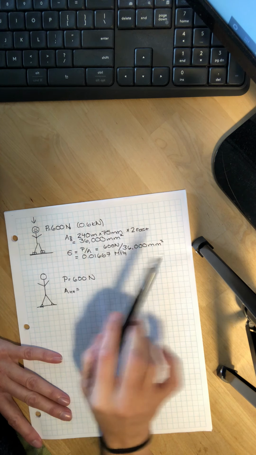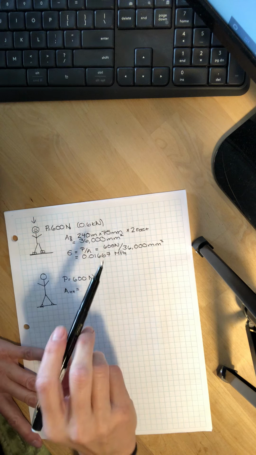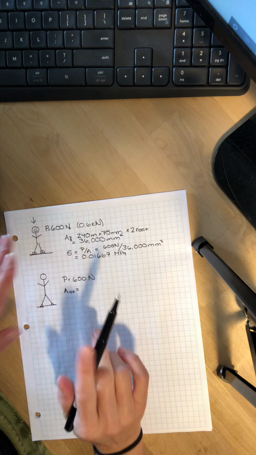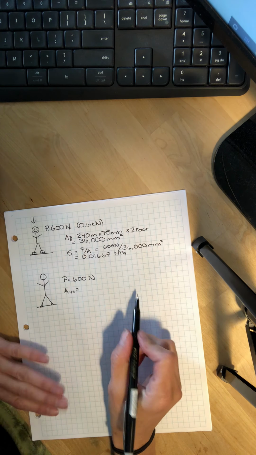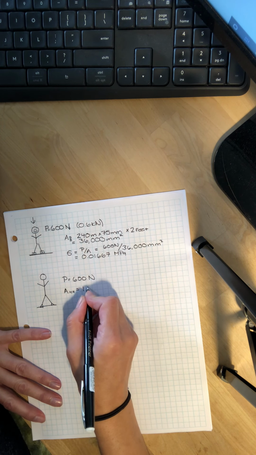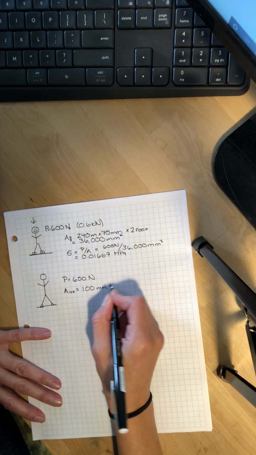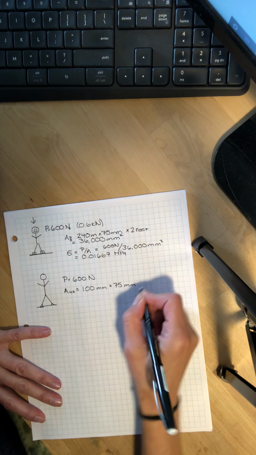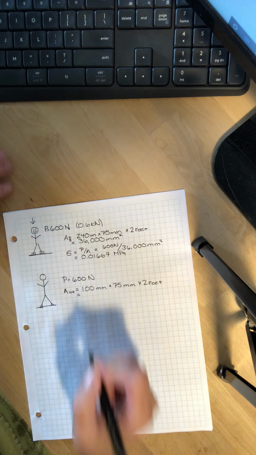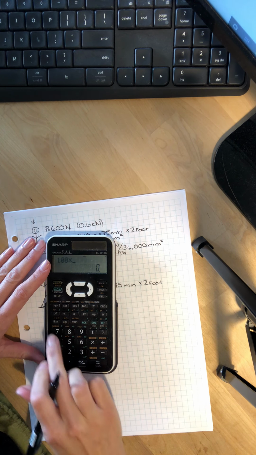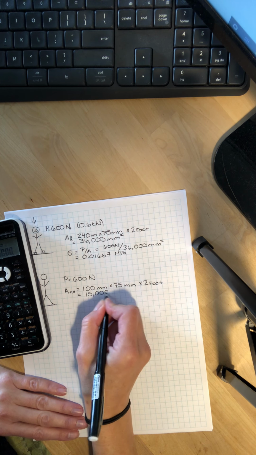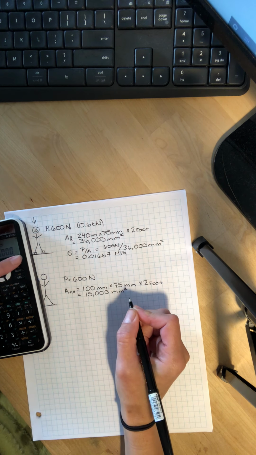Anyone who's ever walked across grass wearing high heels knows that that heel goes right down into the ground. But let's say that I'm kind of leaning forward just a tiny little bit and all of my weight is just on that front bit of the high heels. So I went into my closet and measured that that's about 100 millimeters by 75 millimeters, and I've got 2 feet. And calculate that out, and we get 100 times 75 times 2 feet, and we get 15,000 millimeters squared.